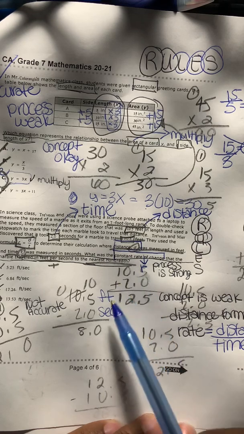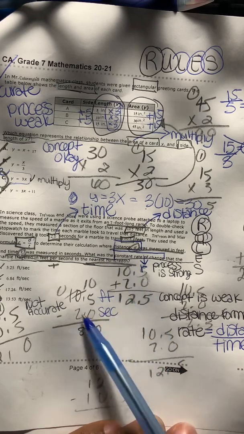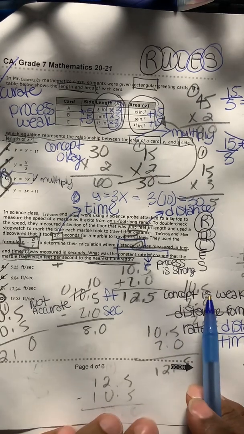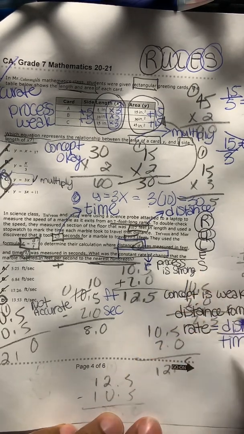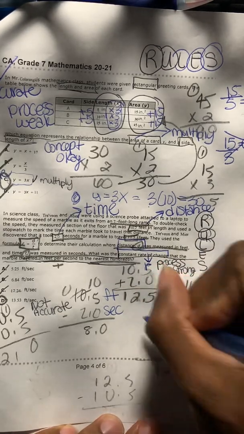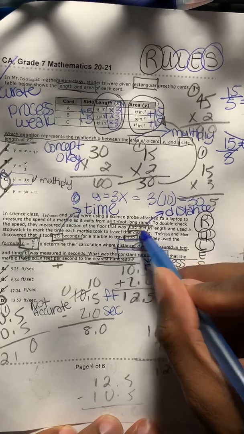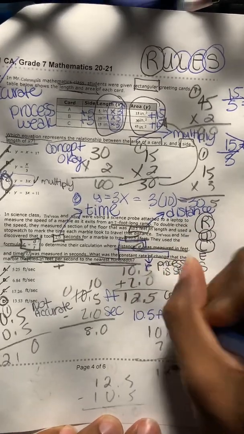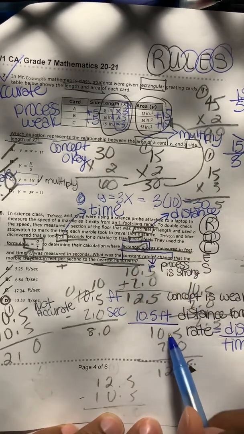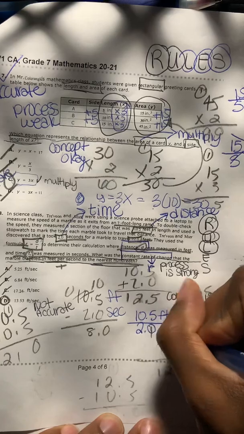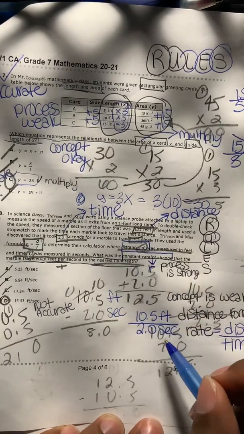You can't subtract 2 oranges from 5 apples because they're different. So the rate is equal to distance divided by time. The distance, as I said here, is 10.5 feet, and we're going to divide 10.5 feet by 2.0 seconds.